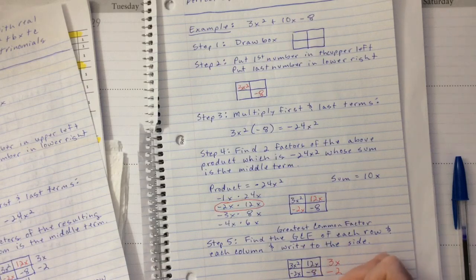Now we're going to do it this way. What number can go into both of these numbers? 2 would work, but 4 would also go into both, and that would be the greatest common factor. 4 would go into 8 2 times, and 4 would go into 12 3 times. So our answer is 4.